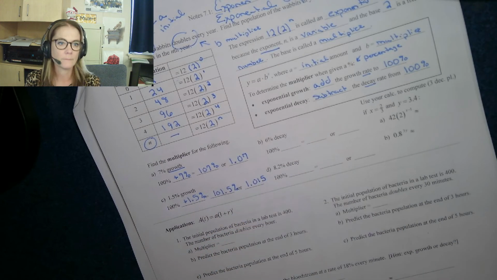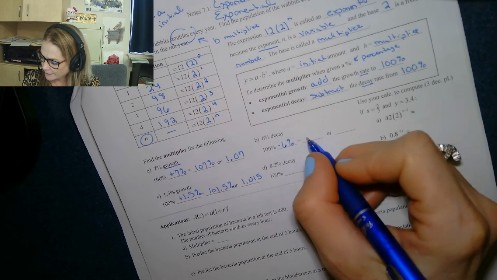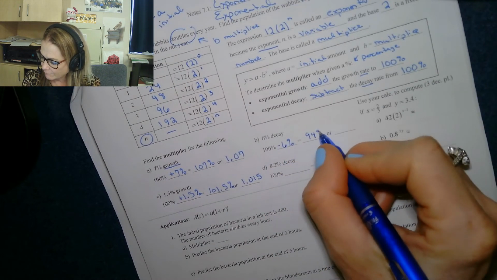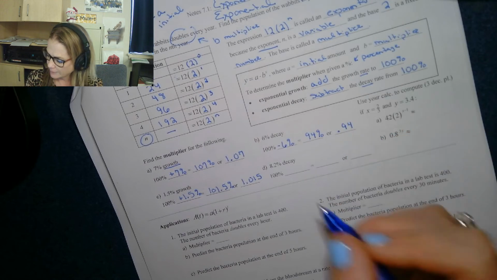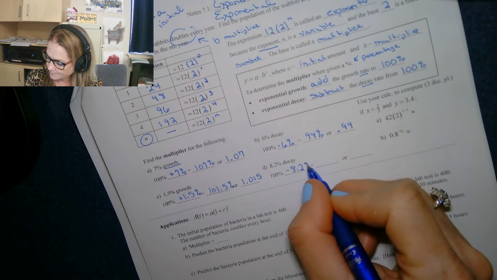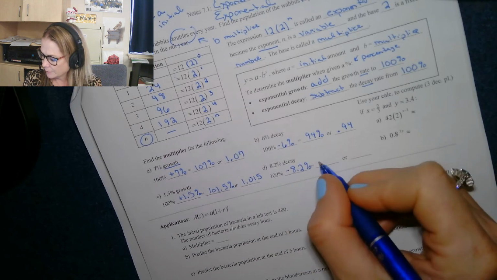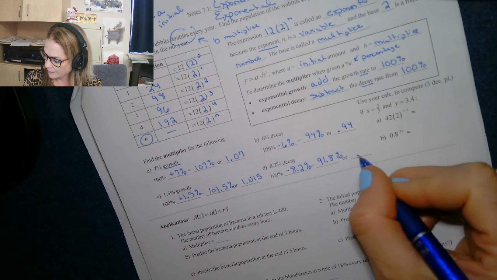1.015. All right, so decay, you're going to minus 6%. You're not going to keep 100%. You're going to only have 94%. So 0.94 in the equations that we're going to do. And then this is minus 8.2%. All right, so you're going to be left with 91.8%, which is 0.918.